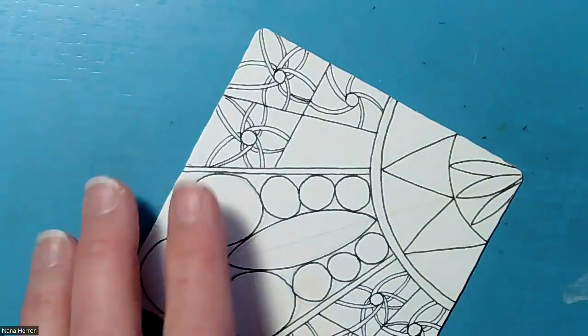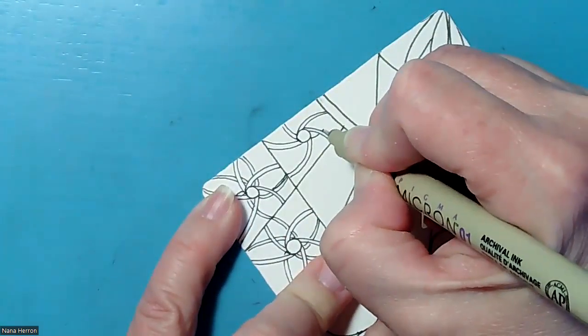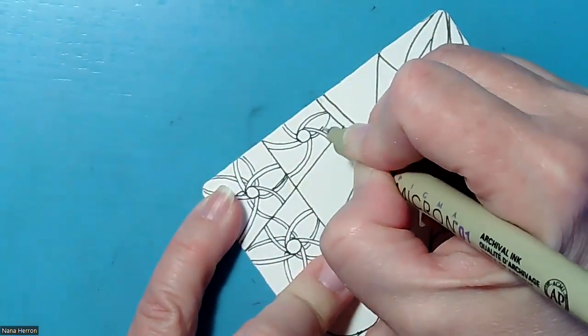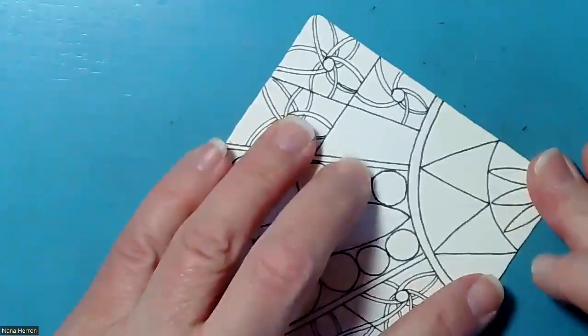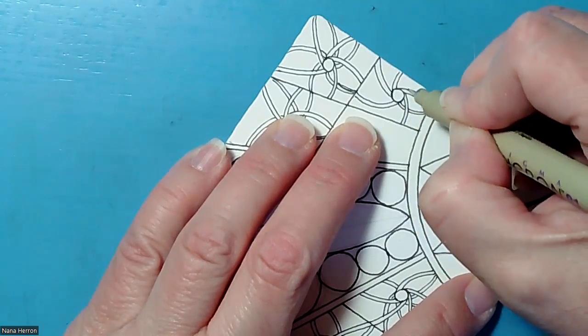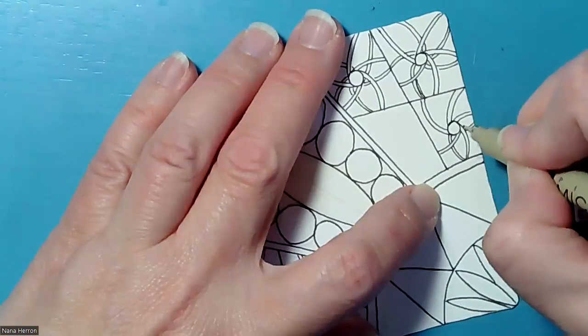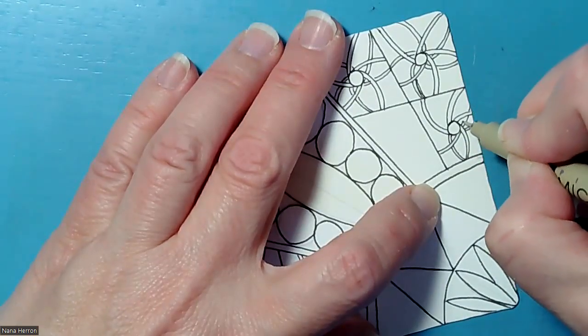Okay. And then go the opposite way. Just kind of taking your time. Especially with these smaller areas.